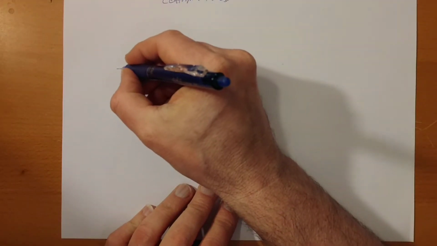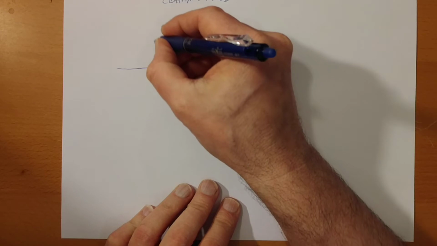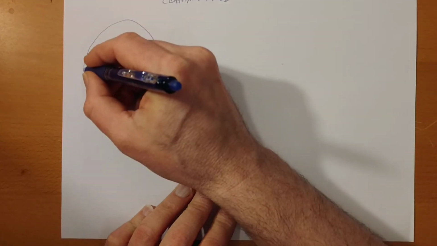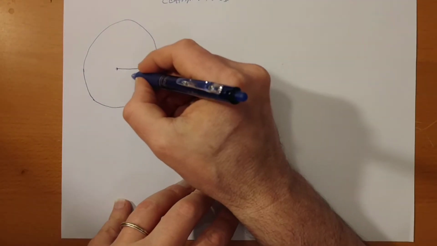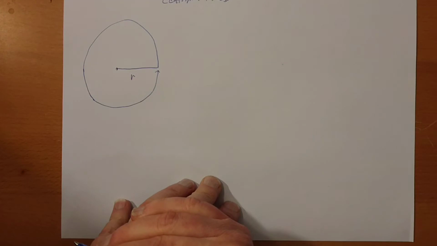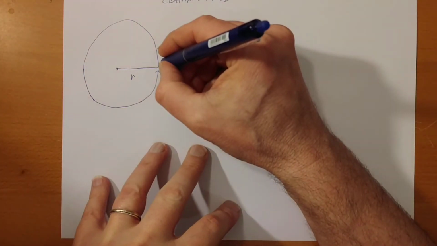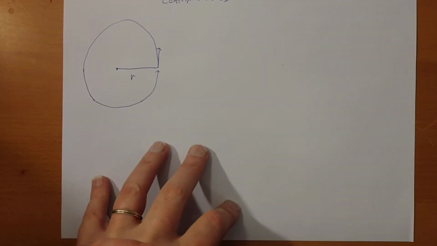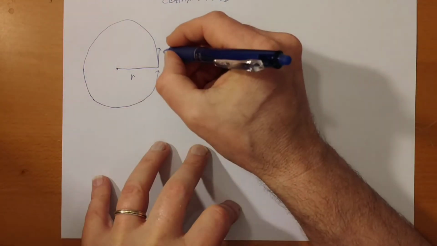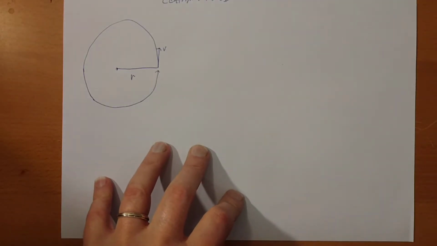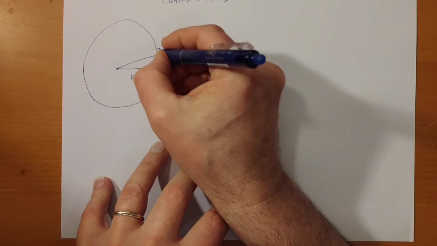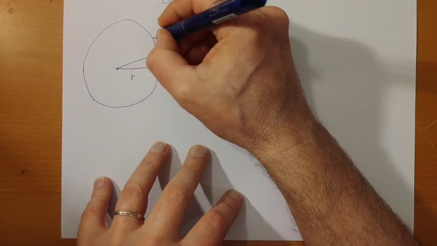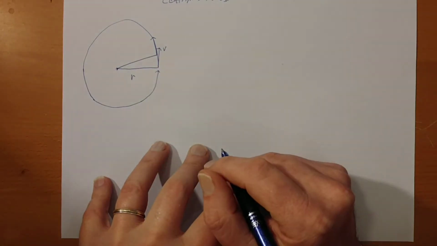So what we have here is something that moves in a circular path, with the radius r of the circular path, and the speed is kept constant. Let's say this is v there. The direction of this will change as it rotates about.